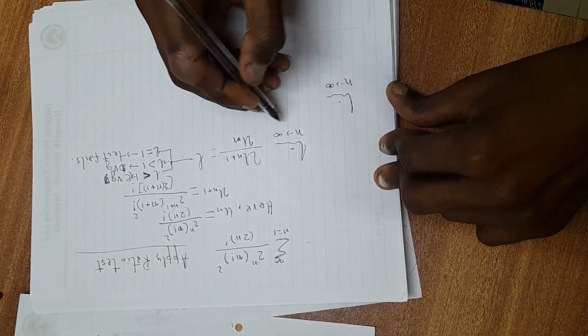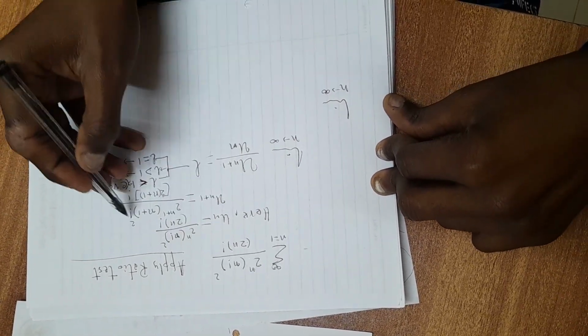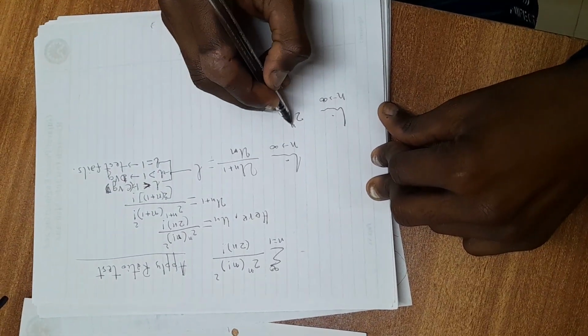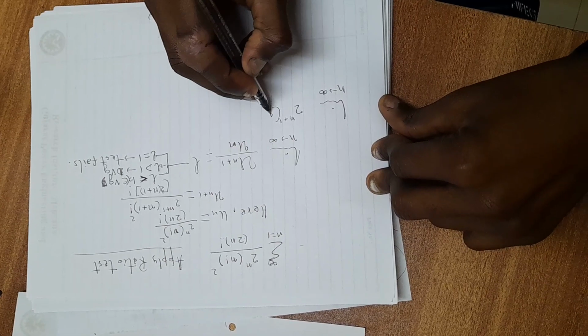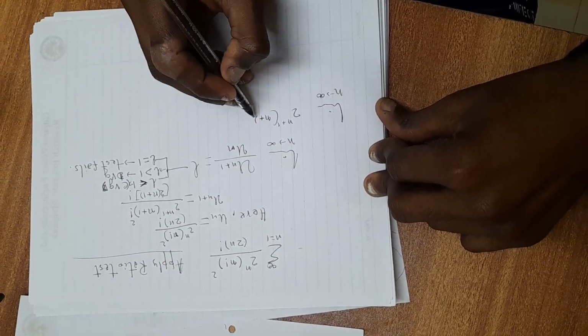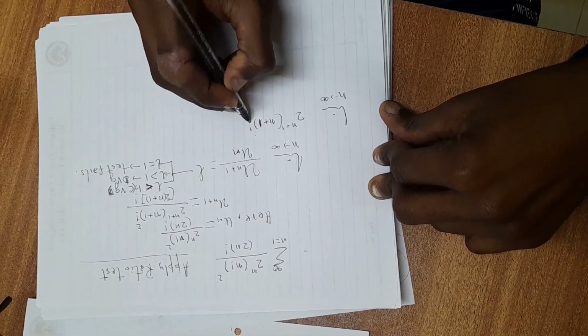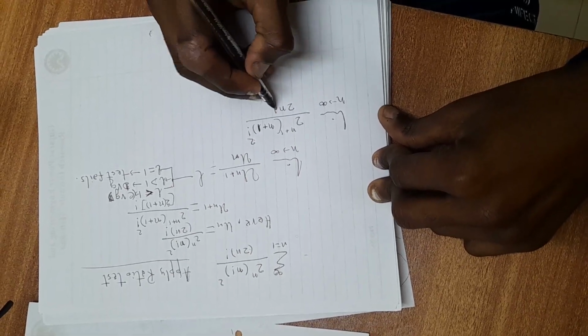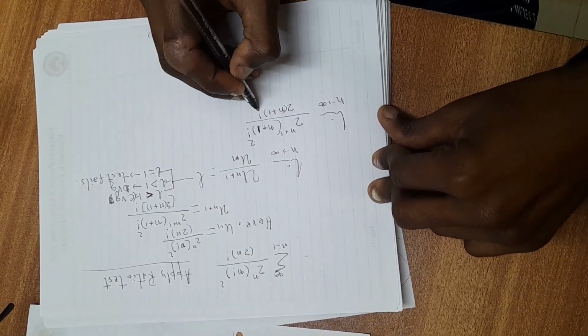So now let us solve this. As n goes to infinity, we put u_(n+1), 2 to the power n plus 1, n plus 1 factorial squared, upon 2n plus 1 factorial.